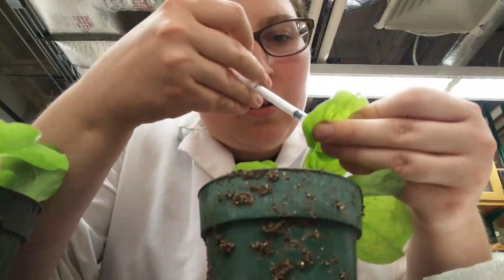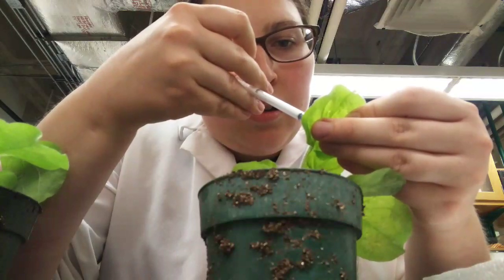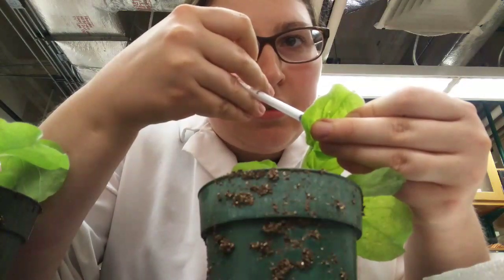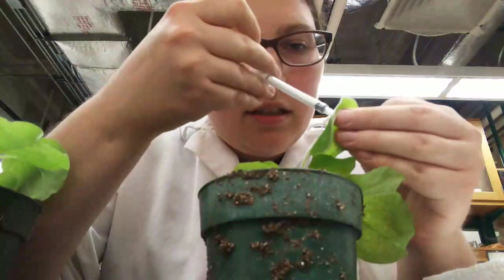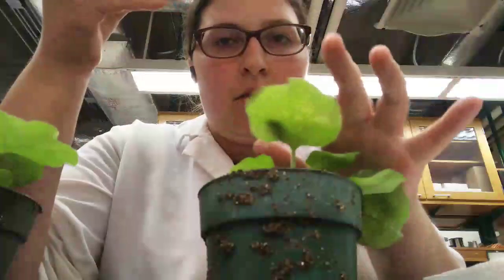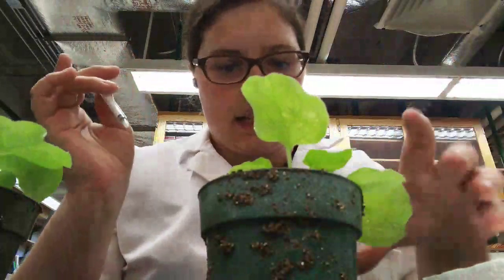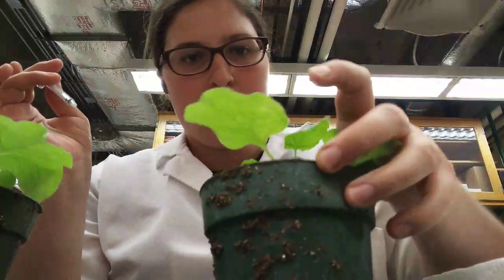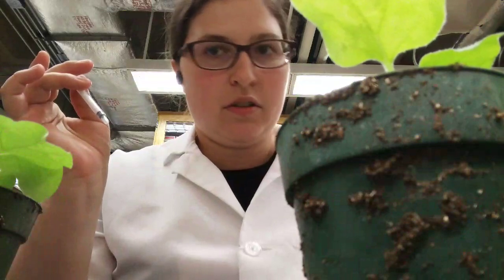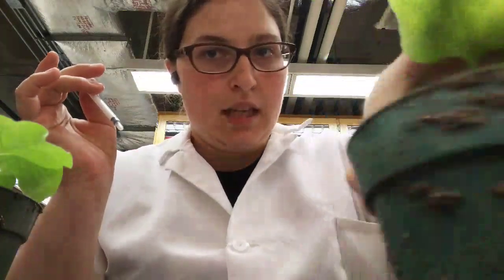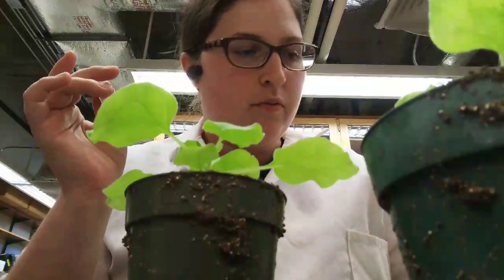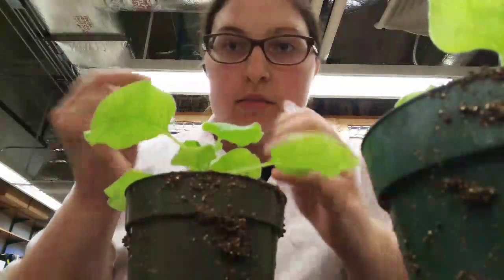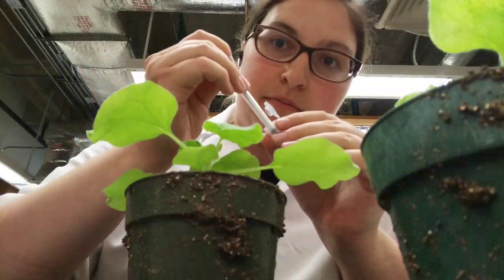And so the bacteria are going to infect this leaf and are going to help me do what we call transiently express. So our protein is going to express for a little while, and I can capture that before the immune system of the plant gets rid of it, right?